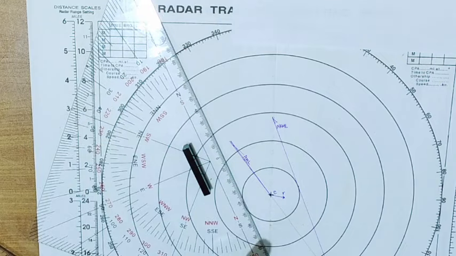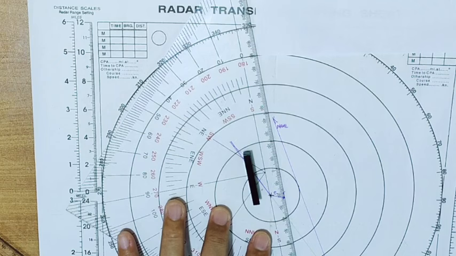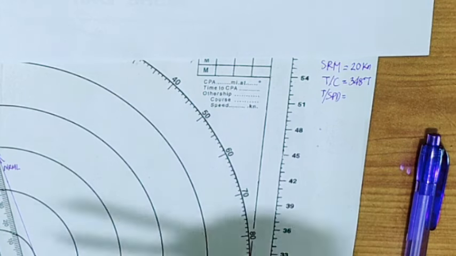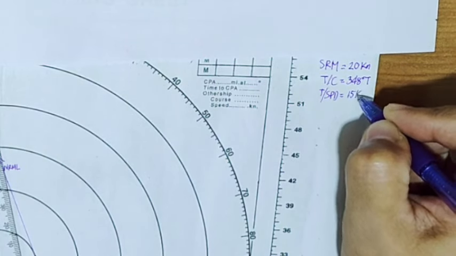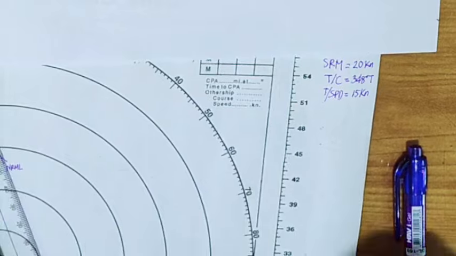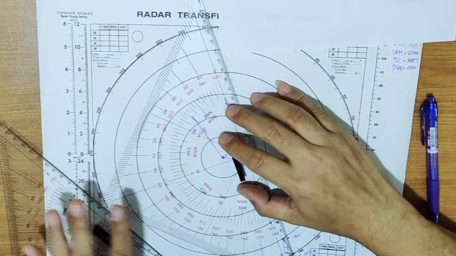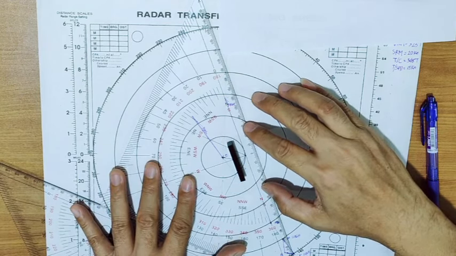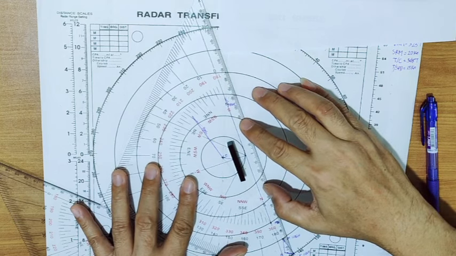The target speed is E to M. That is 15 knots. Then draw a line from MX tangent to the 2 nautical mile required CPA. I have already drawn the line.